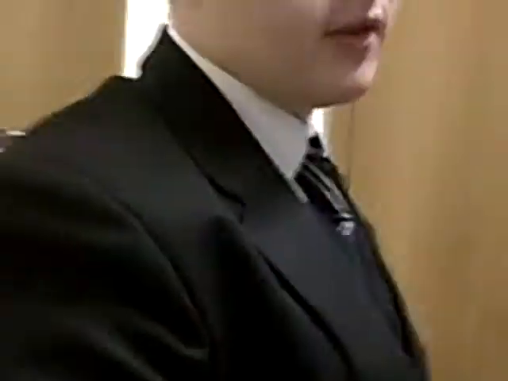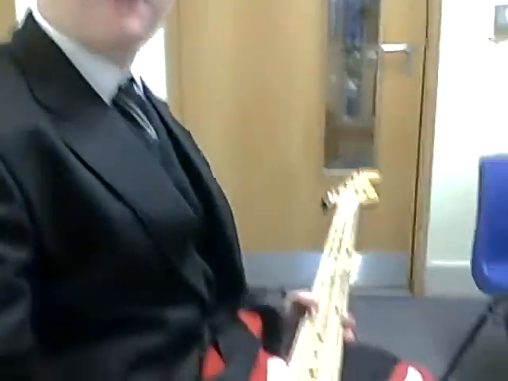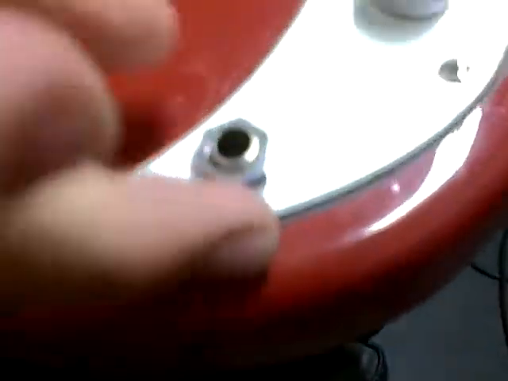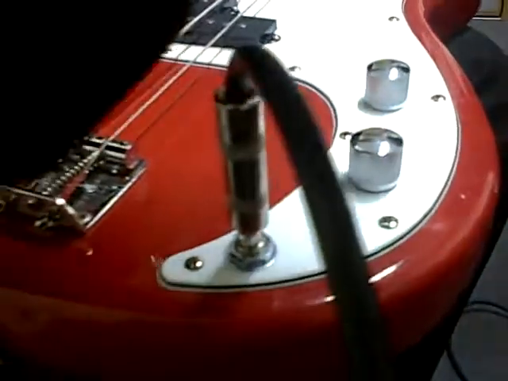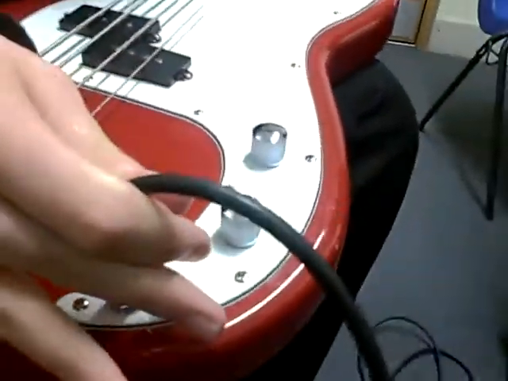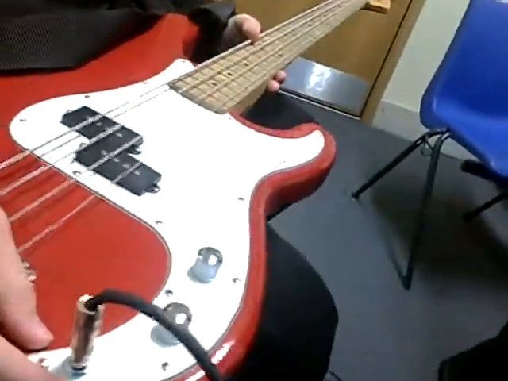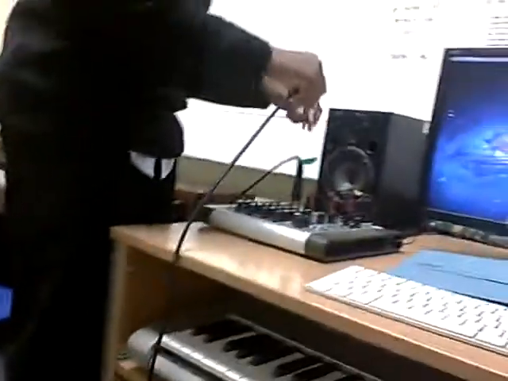Basically, what you do is you put this pin in that hole over here. It's very small, but just put it in like that. And then you put this into here, into that. And then you press those two buttons. And then record and monitor. And you can hear it now.